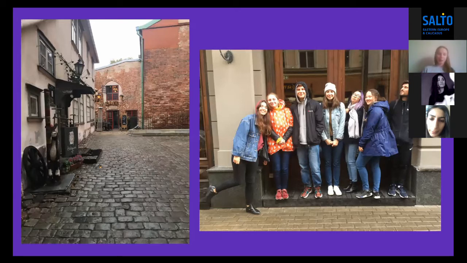But the rule was not to use internet, not to use maps. If we want to orient, we need to ask locals, and so on. Of course, sometimes we use phone for photos, but that's all. Riga wasn't that nice with the weather, but it was anyway a very nice quest. And we finished also the evening in some local bar.